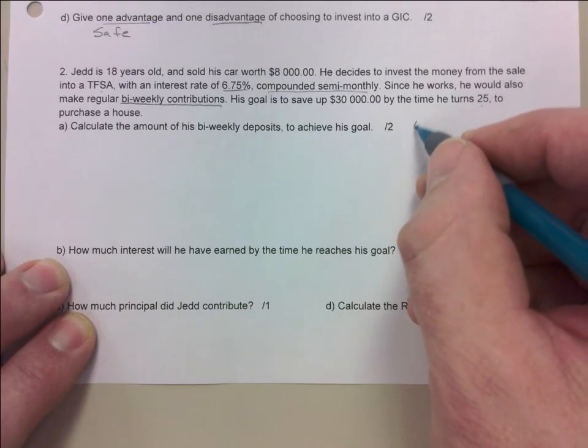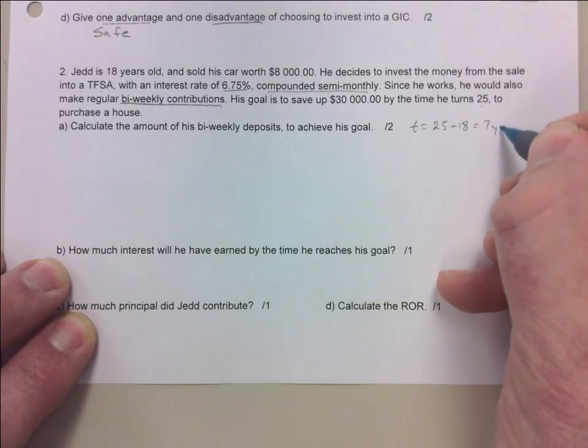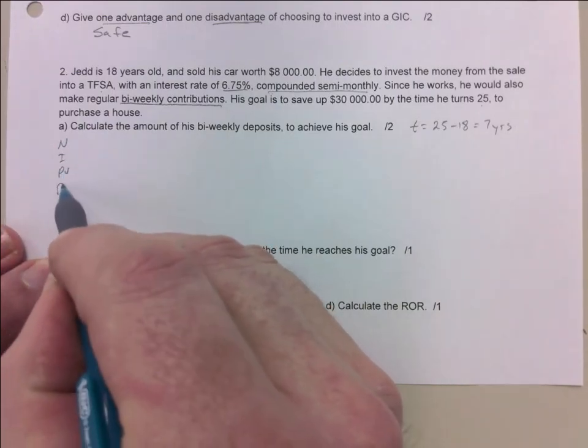So what I'm going to do here right away is figure out my time. 25 minus 18, that's 7 years. I'm going to do that on the side, and then I'm going to show all my work.